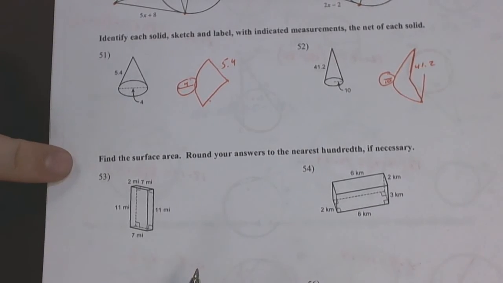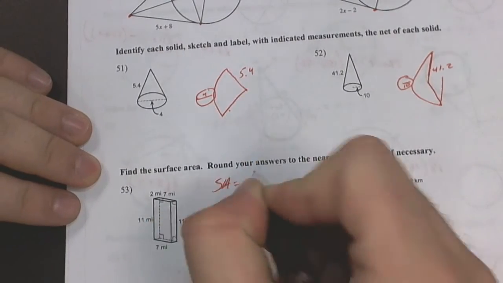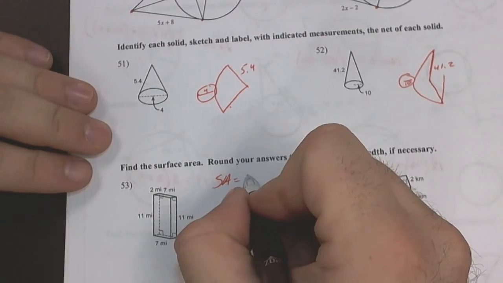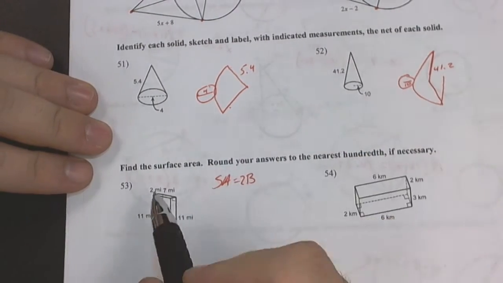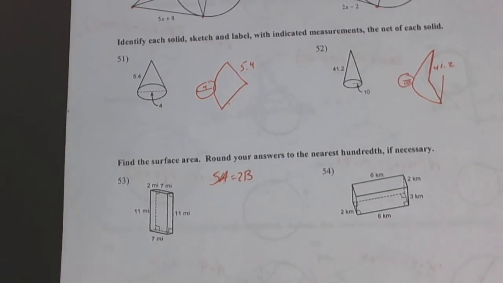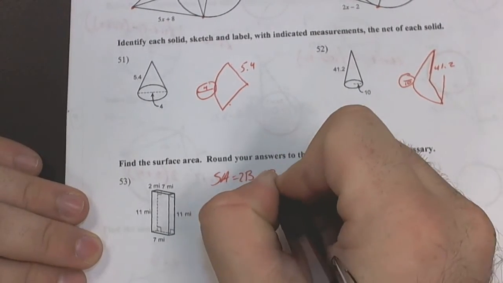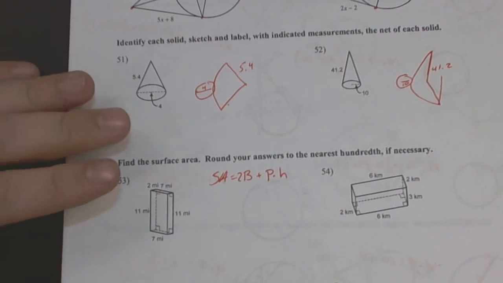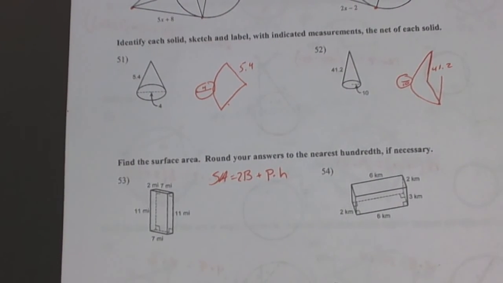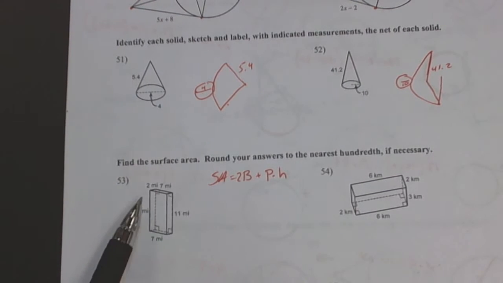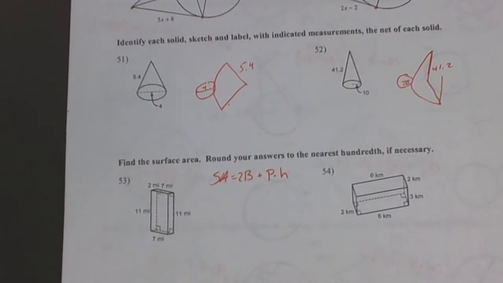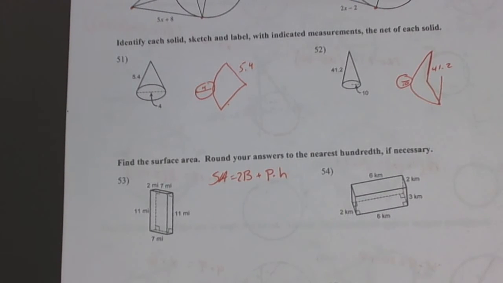53. Find the surface area. Remember, the surface area of any right prism is the area of the base times 2, because I have 2 of those, plus the perimeter of the base times the height. Just a reminder, the base is the shape that I can cut in a million pieces with the same parallel cuts and end up with essentially a stack of Post-it notes. The base is whatever shape I'm going to end up with that's the exact same. That's a really poor explanation of it, but we went over it in class.